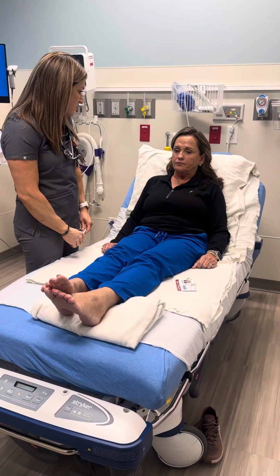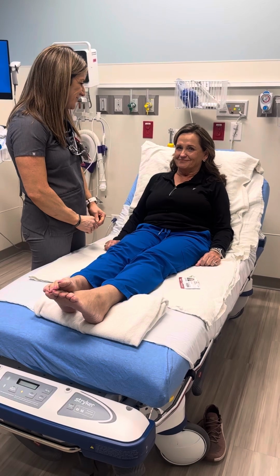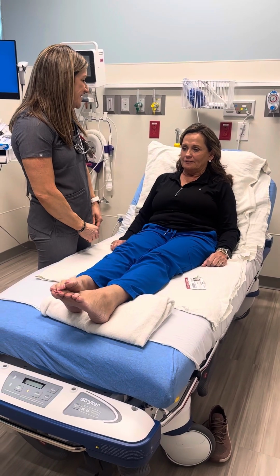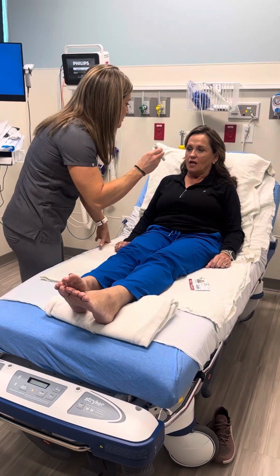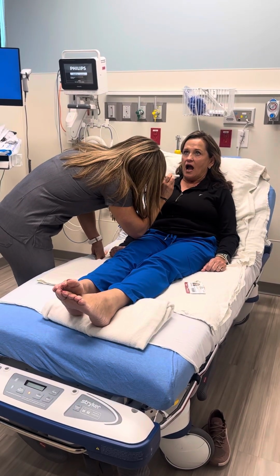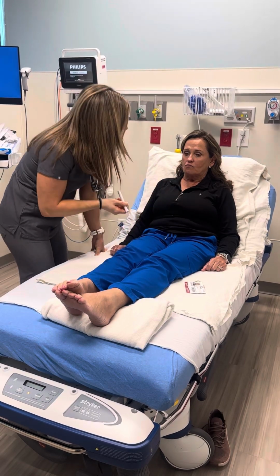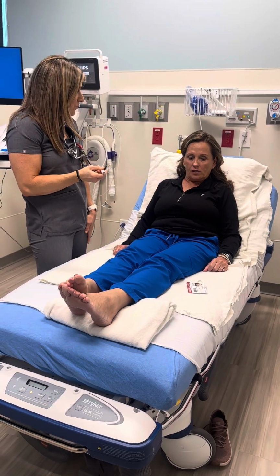Okay, in your mouth, her lips are pink. She has some lipstick on there. They're moist. There's no cracking. There's no lesions on her mouth. Okay, I'm going to look inside your mouth. And then just stick your tongue out. Okay. All right. So the buccal mucosa is pink and moist.